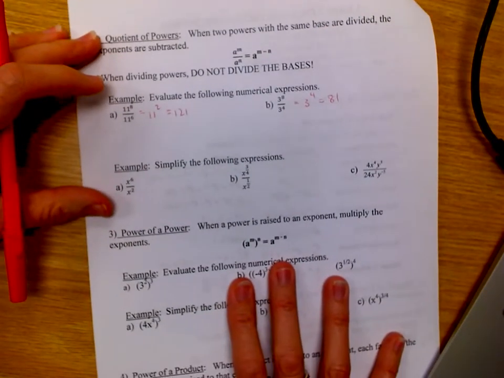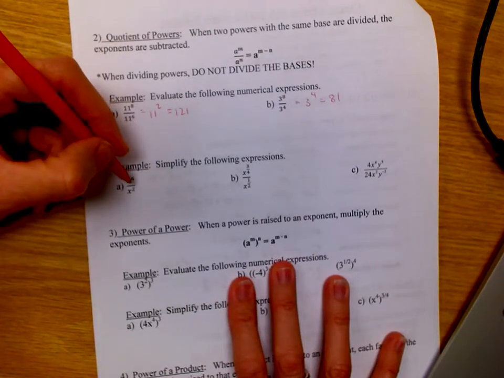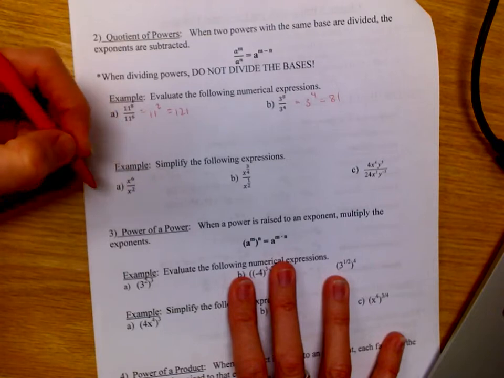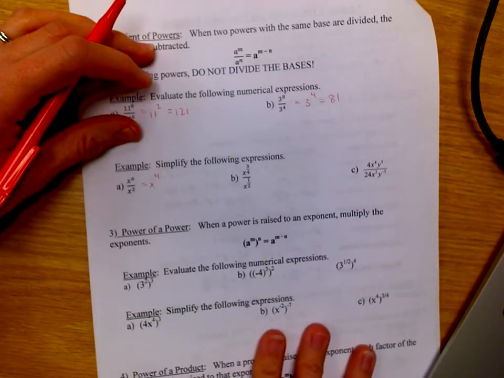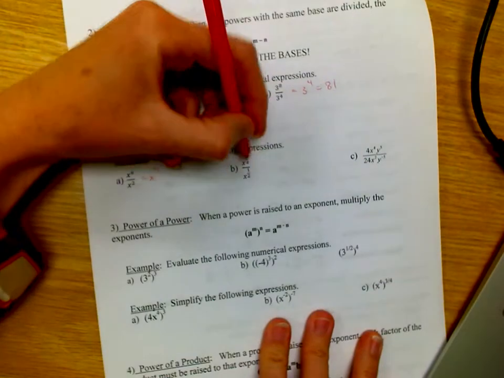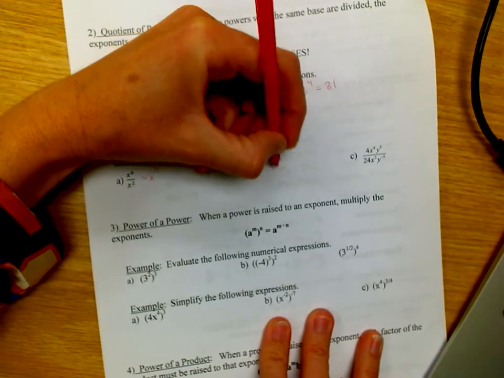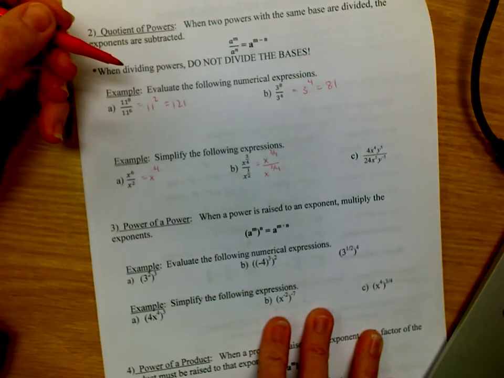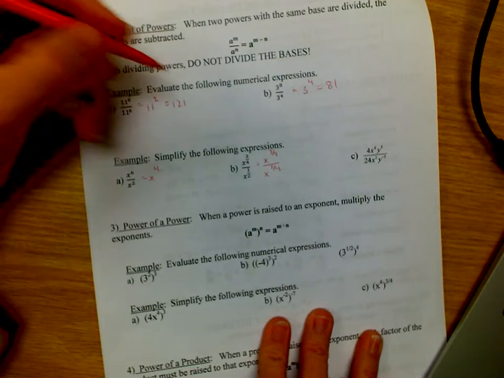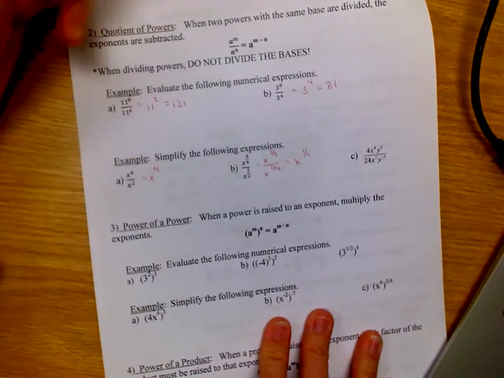Simplifying is the same way. Just make sure you end up with one of each variable at the end. X to the 6th divided by x to the 2nd is just going to be x to the 4th. Now x to the 3/4 divided by x to the 1/2, just remember with fractions that you do have to have a common denominator. So the first thing I would need to do is rewrite the 1/2 as 2/4 so that I could actually do the subtraction, and my final answer would be x to the 1/4.